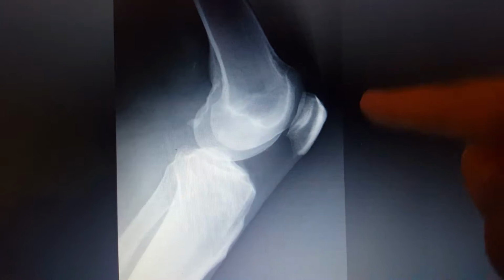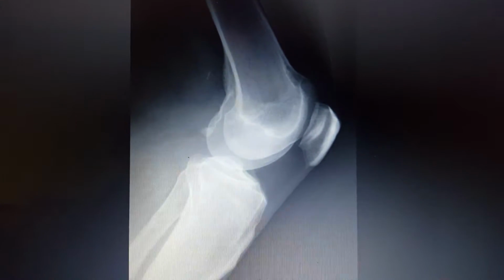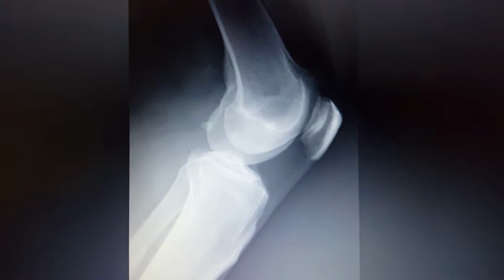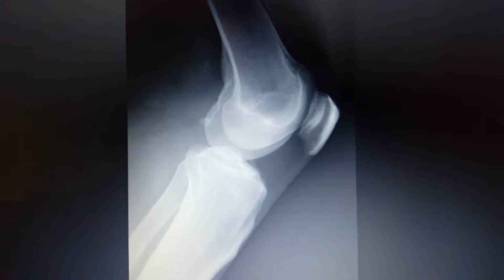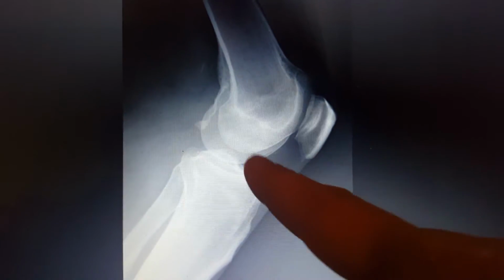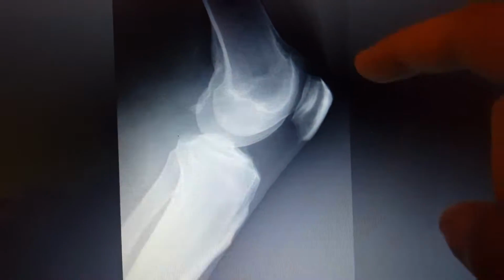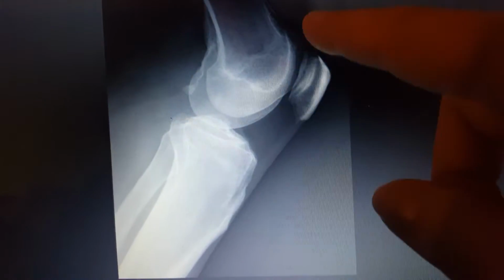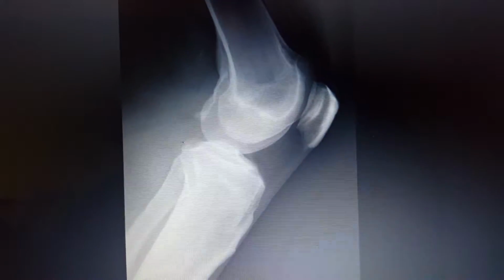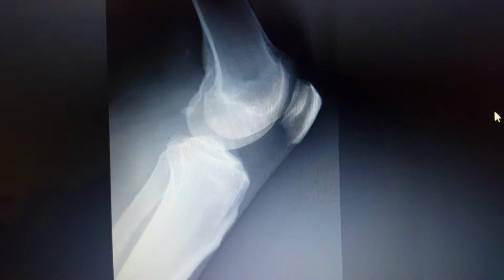and the knee being flexed 20 to 30 degrees. You want the knee to be in a true lateral position. This one you can tell is not, and you can tell that by the superimposition of the condyles. You also want to see an open patellofemoral joint space and an open joint space between the tibia and the femur.